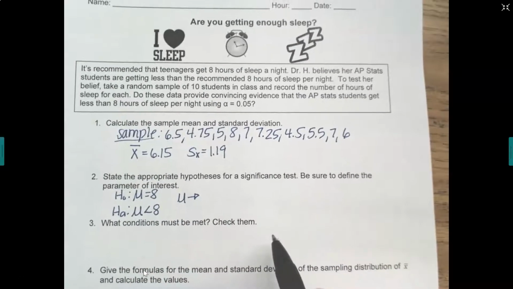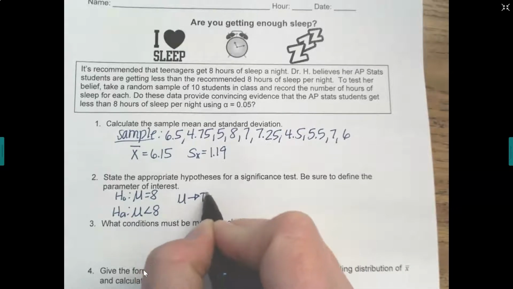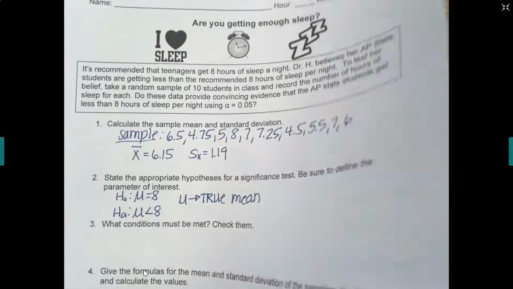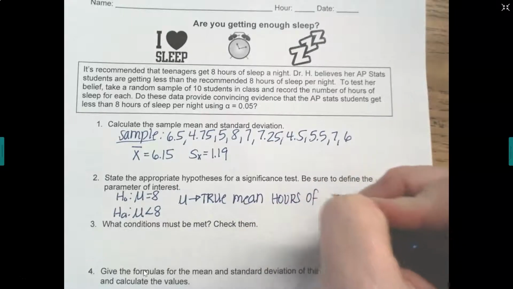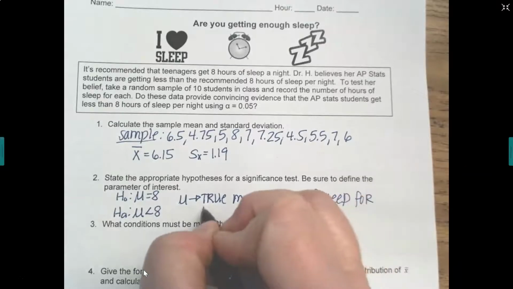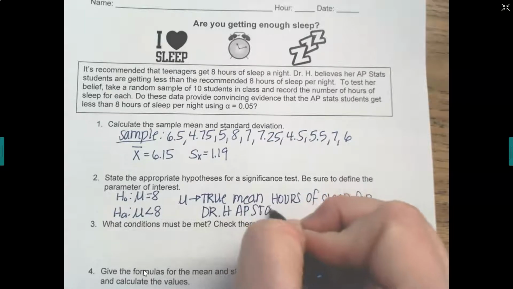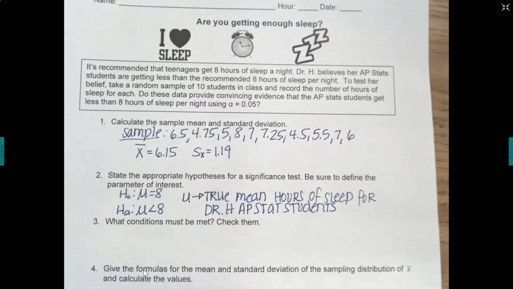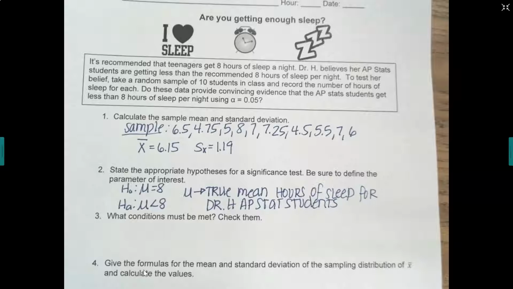So I want to know the true mean hours of sleep for my AP Stat students, because that's the only ones I'm talking about. Now we've defined our parameter, and we've written our null and alternative hypotheses.